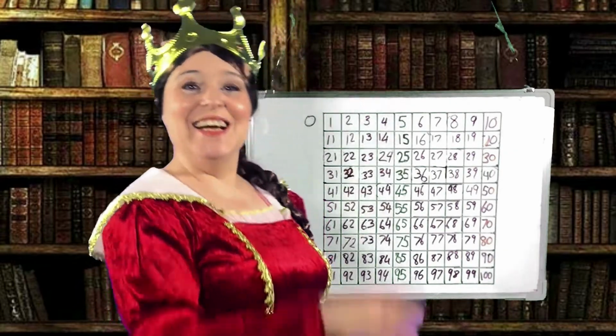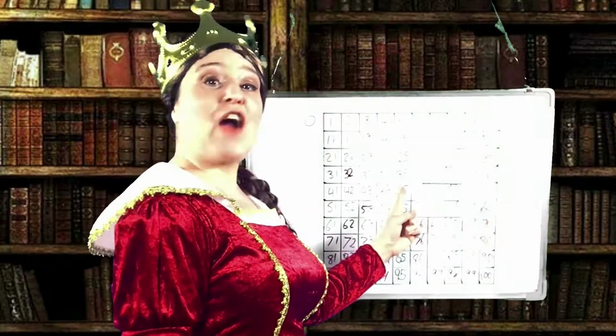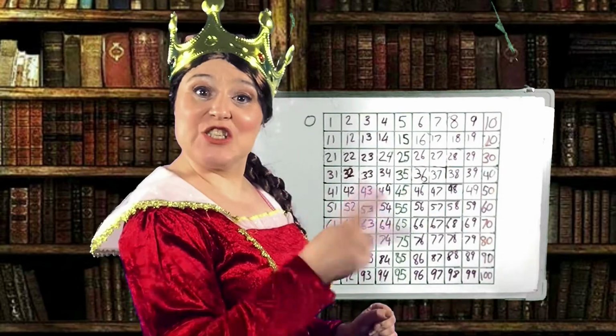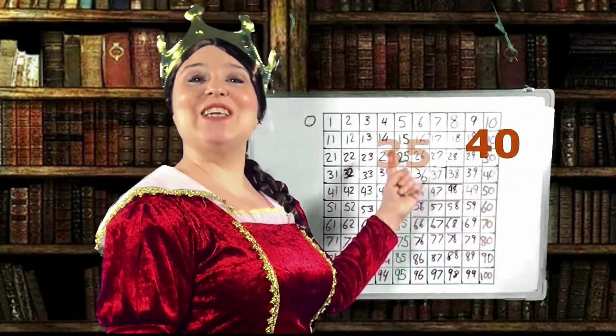Very well done. Counting backwards in multiples of 5 from 45, the next 2 numbers would be 40 and 35. Lovely job.